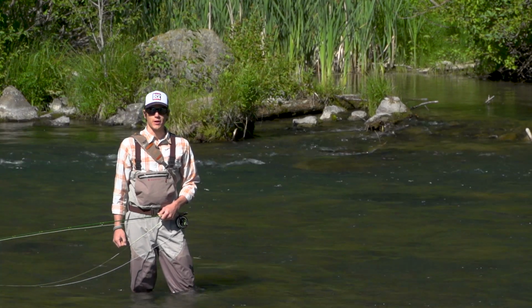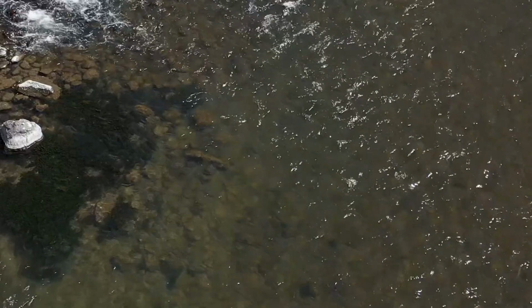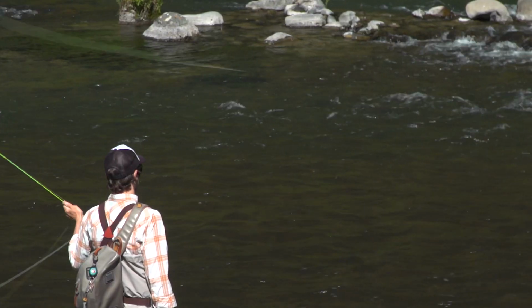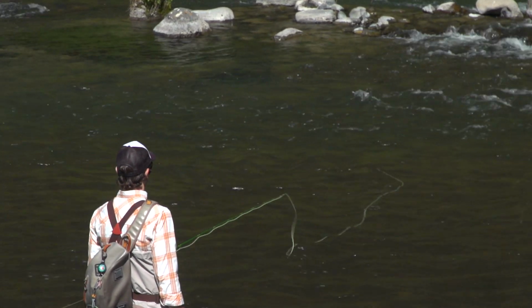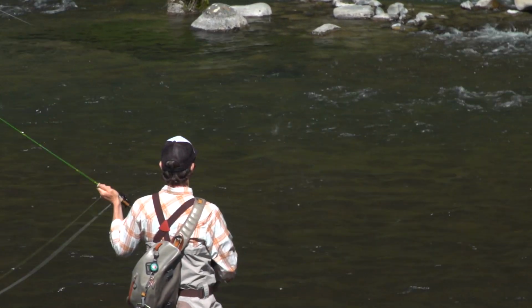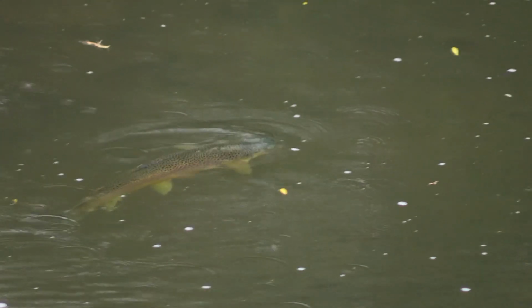So now that we've talked about a few areas where you're likely to find rising fish, we've actually spotted a couple risers here in the drop-off just behind this riffle. Now the couple that I've seen rise so far have been kind of splashy, and typically if a fish rises splashily, it's because it's a little bit smaller. Larger fish tend to have a slower, more confident rise form.